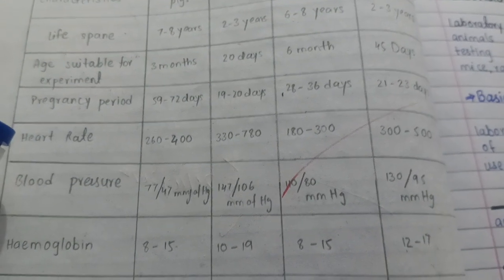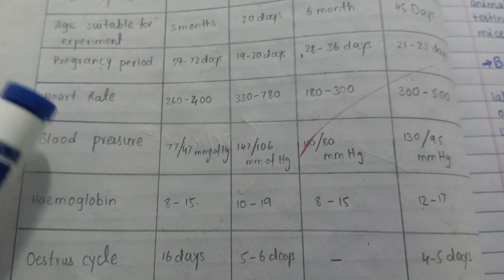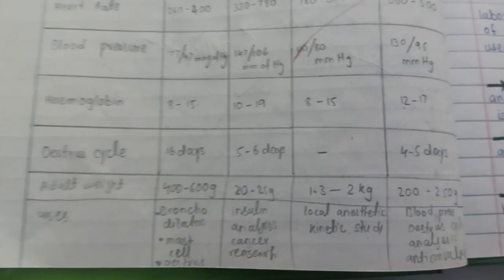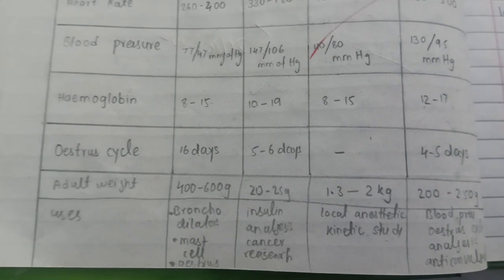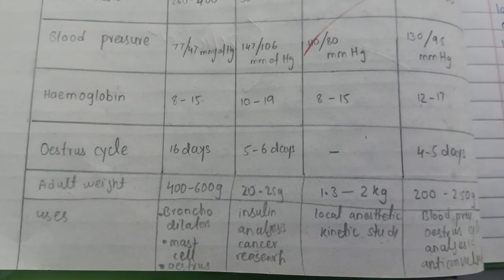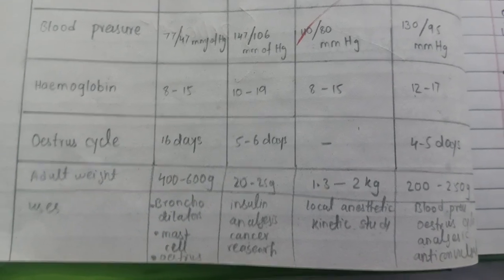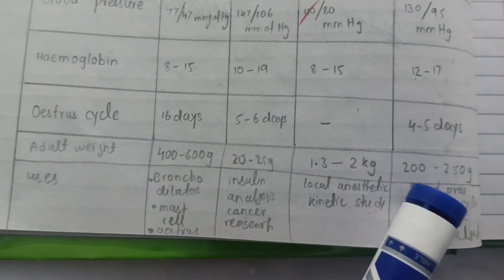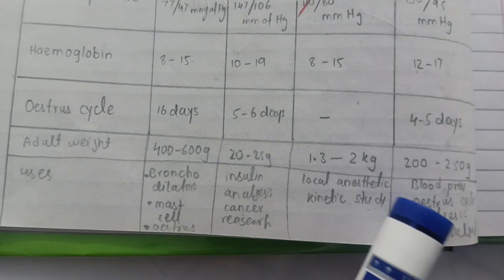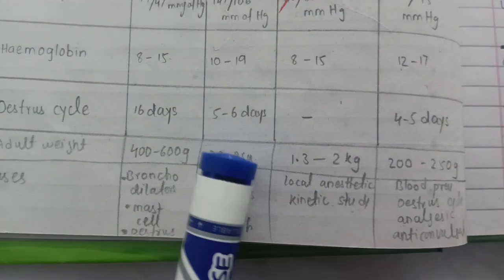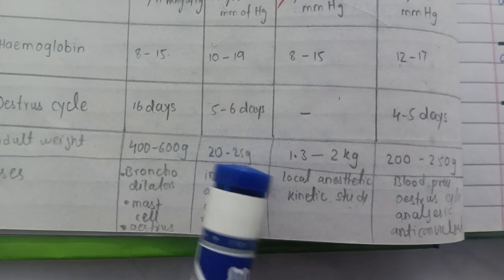Pregnancy period is not so important. Heart rate and blood pressure are important. If you can remember them, then sure, go for it. Hemoglobin and oestrous cycle, I don't think are important to remember. Adult weight is very important. You can remember that for rat, the weight is 200 to 250 grams, while for mouse it is 20 to 25 grams.